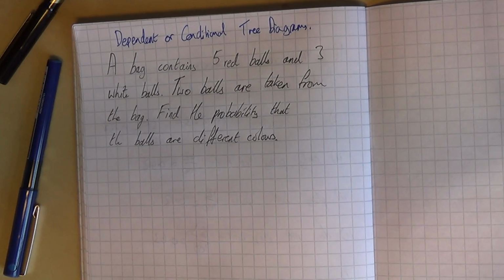Okay, we're going to look at tree diagrams for a second time, but here in a situation where the two events, or the multiple events, are linked in some way, are dependent upon each other. So what has happened before can change what happens now, and that changes slightly some of the maths and how it works here.